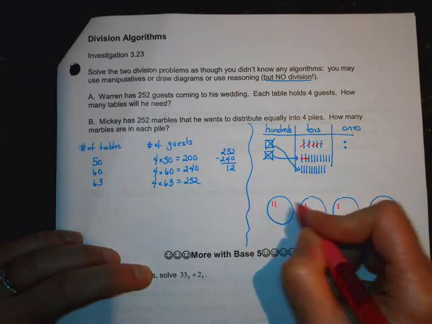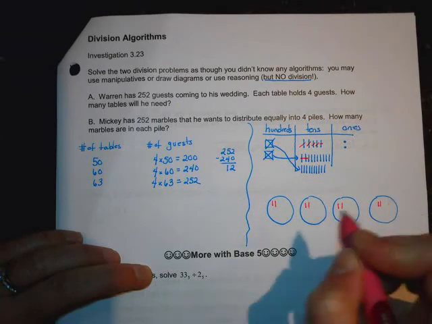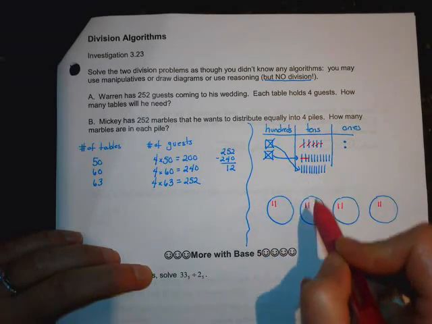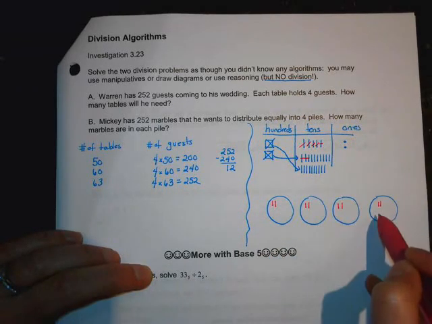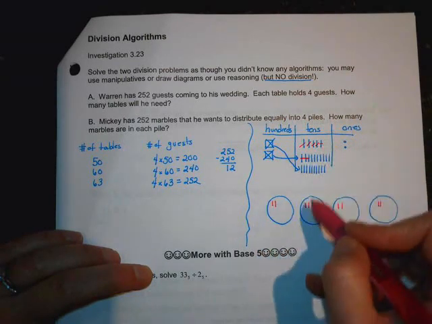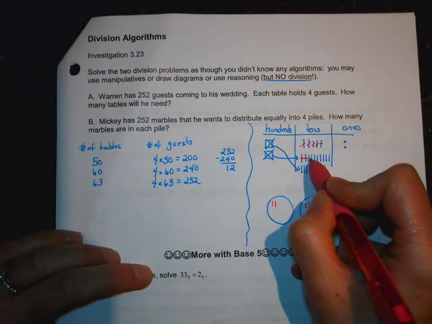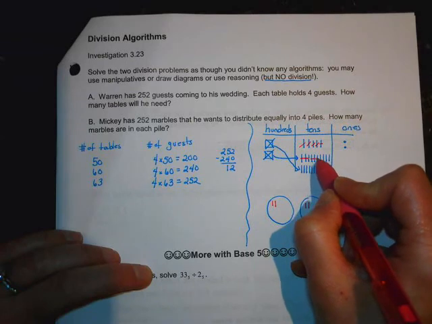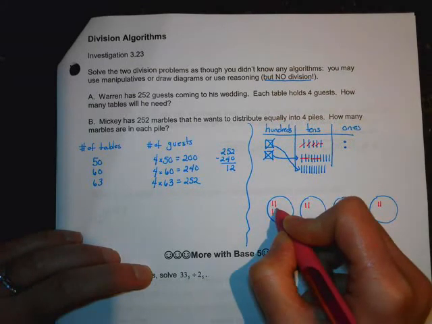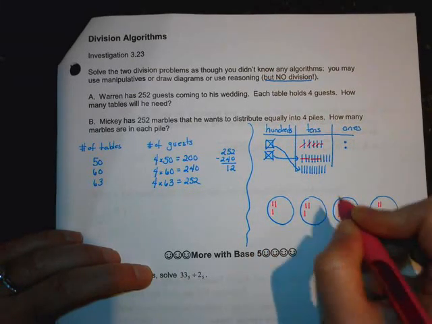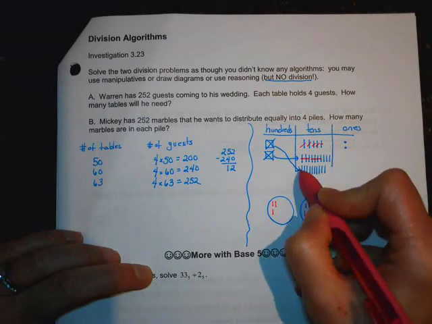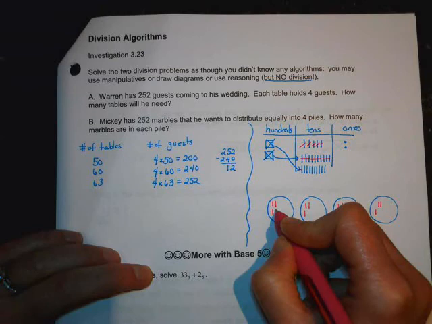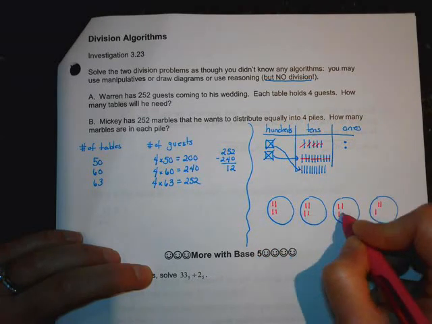There's enough for everyone to get 1. But usually they say, you get 1, you get 1, you get 1, you get 1, and they just keep crossing them off one at a time. But we know that if I take 4, everybody gets 1. Everybody gets 1.